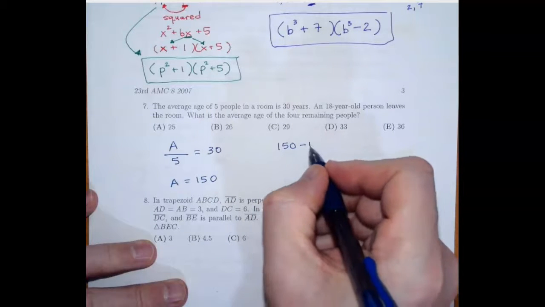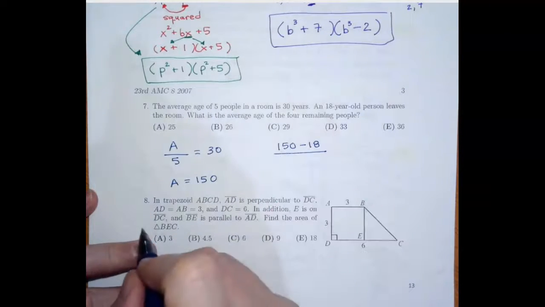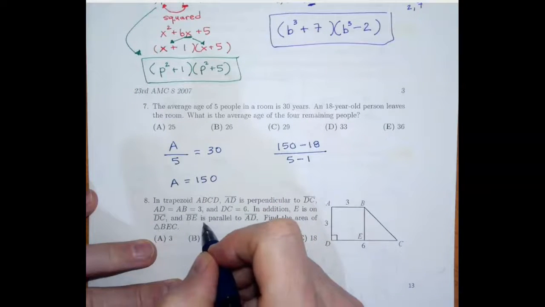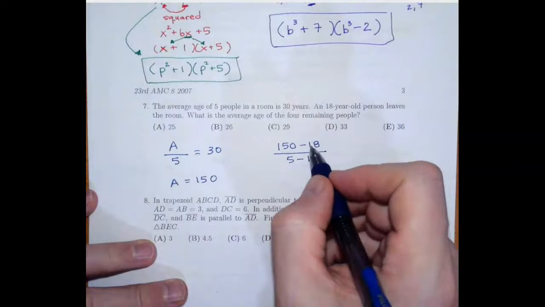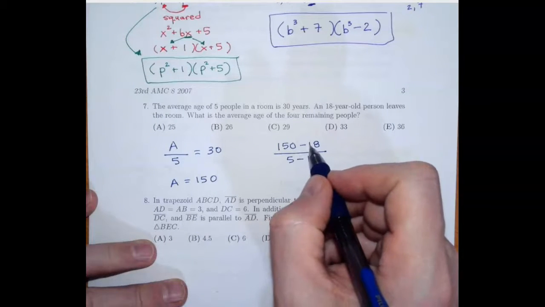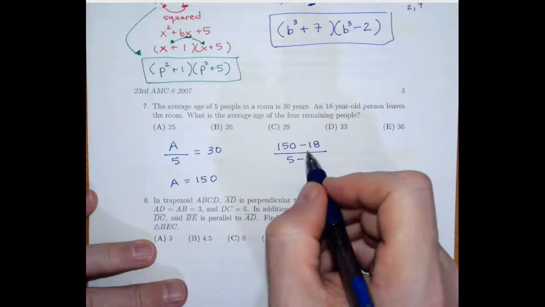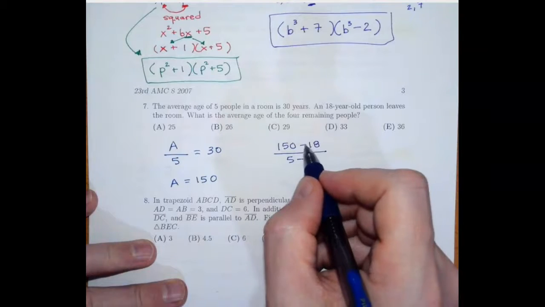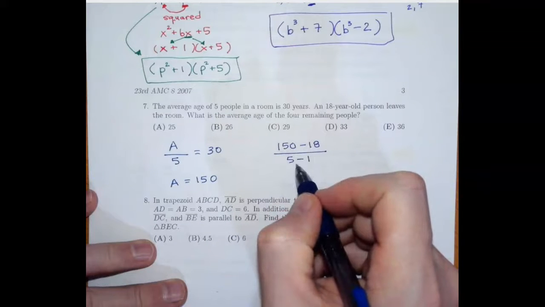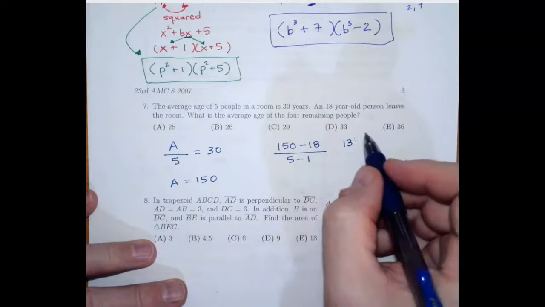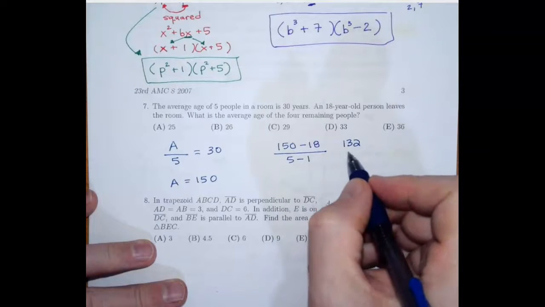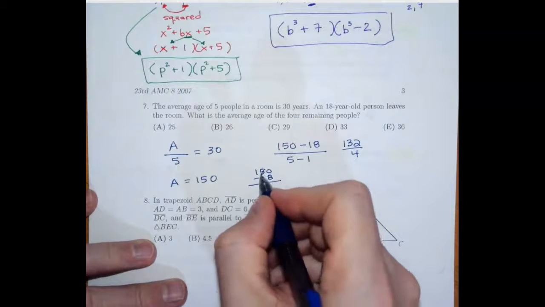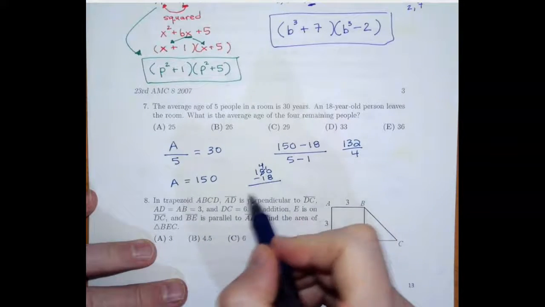Then an 18-year-old left. So now that's going to be the new sum. And we had 5 people, but the 18-year-old left. One person left. So the question is, what's that new average now that that person's gone? So you got to be careful because you're going to have to borrow here. Or you could think about, this is 2 less than 20. So if we subtracted 20, we'd get 130. But we're not subtracting 20. We're only subtracting 18. So we got to add 2 back on. Or you could just stack it over here and borrow. And then you should get 132.